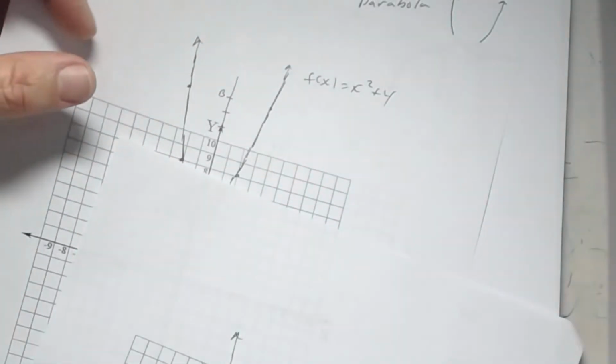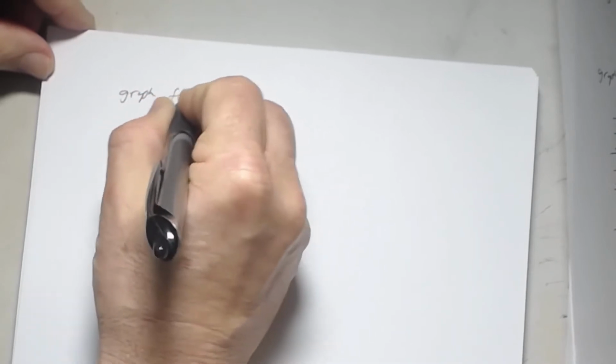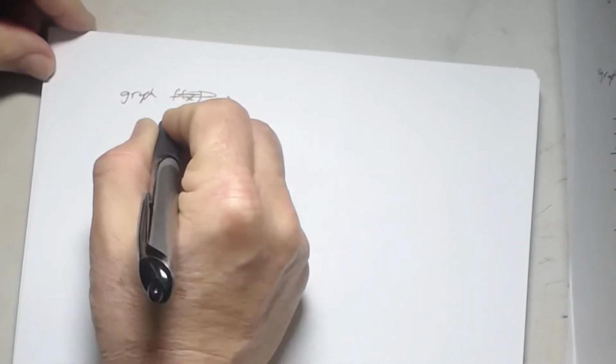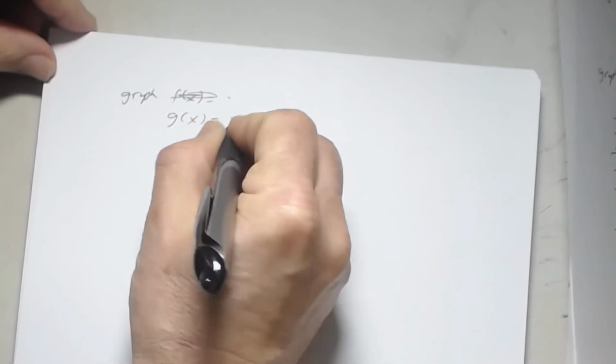So let's go ahead and do that one, x squared minus 4, just to show you. Now, remember, you got to remember what we talked about earlier, though. And I'm going to use g of x this time. Graph g of x equal x squared minus 4. But I'm not using f of x, but remember g of x, f of x, h of x, they all represent what letter? Y. All right.